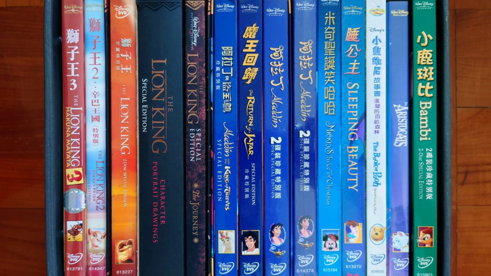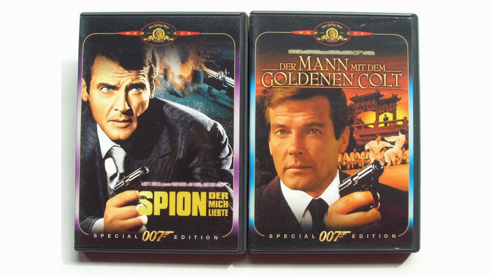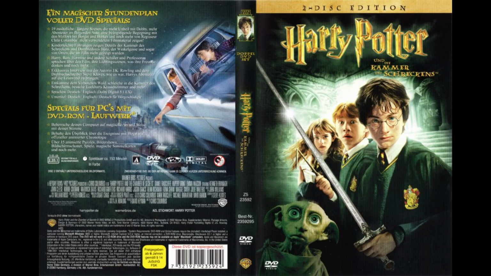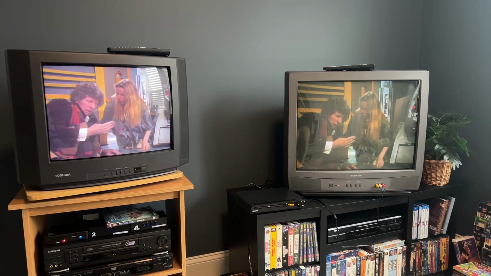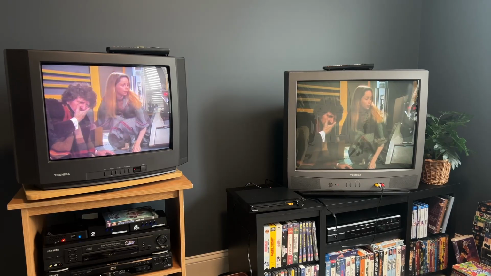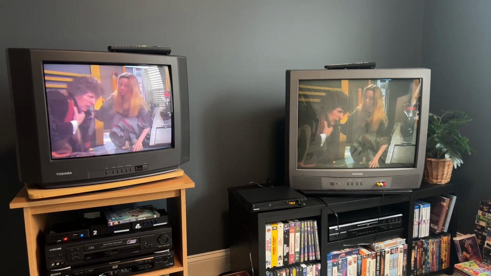DVD regions were created to control when movies would be rolled out to different countries, to allow for different packaging, pricing, and marketing to different regions. Also, to curb copying DVDs between regions, and for language and format differences, such as language tracks, subtitles, video formats, etc. And this mighty little box does exactly what it advertises. It plays both my Region 1 and Region 2 DVDs flawlessly and hassle-free.